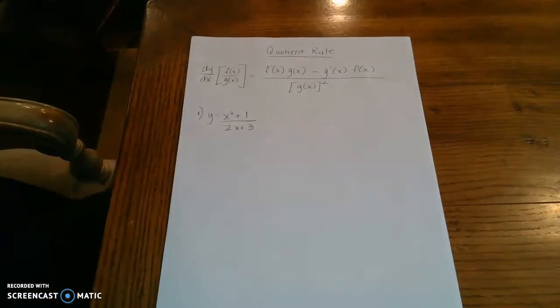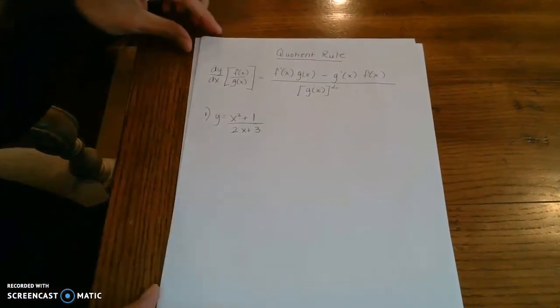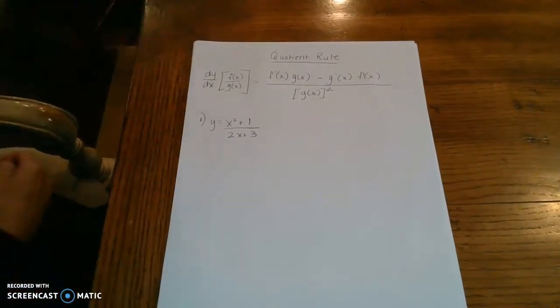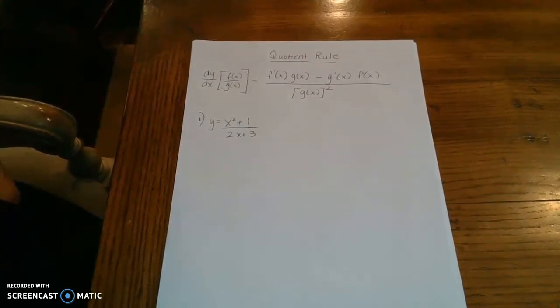All right, guys, we are on our final rule for differentiation. It's called the quotient rule. I posted this worksheet. It says blank quotient rule notes on Google Classroom, so you could print it out or just copy. It's just 3 examples. And basically the rule is given to you.